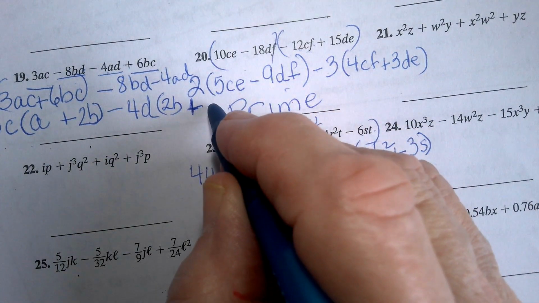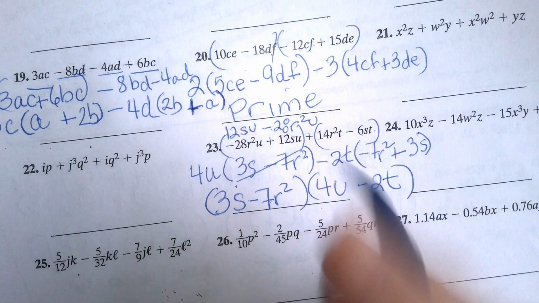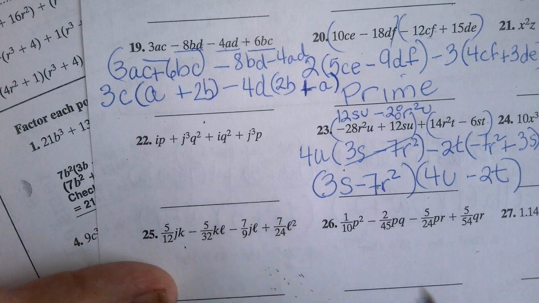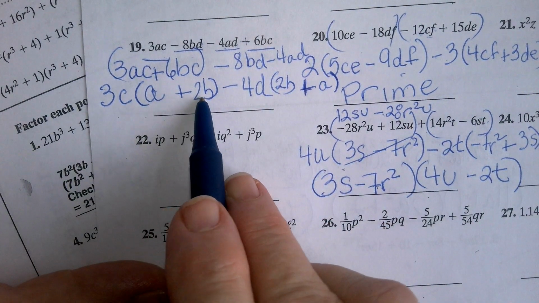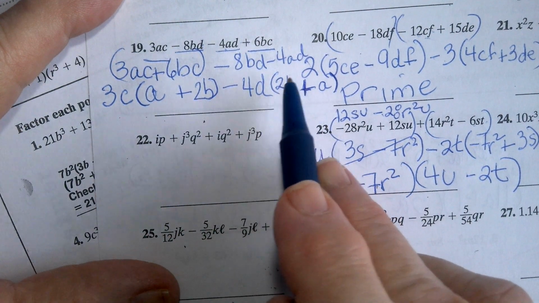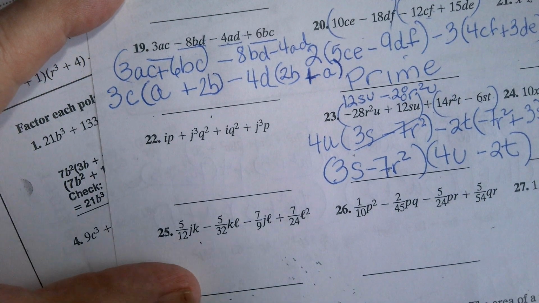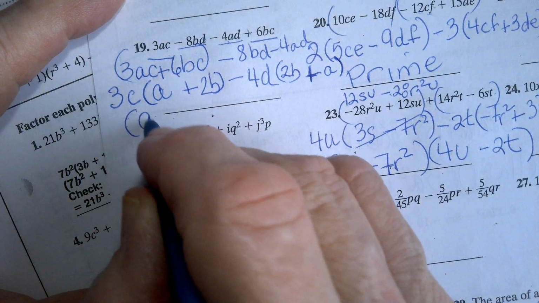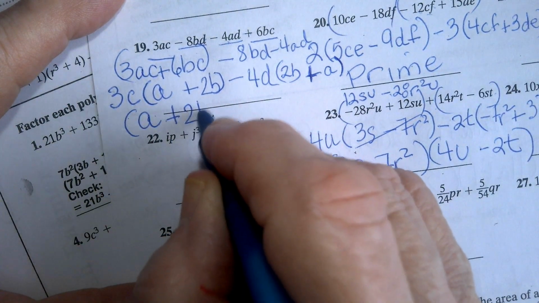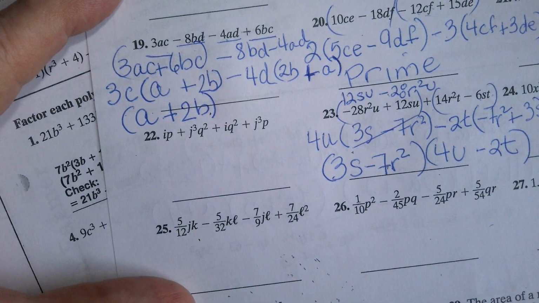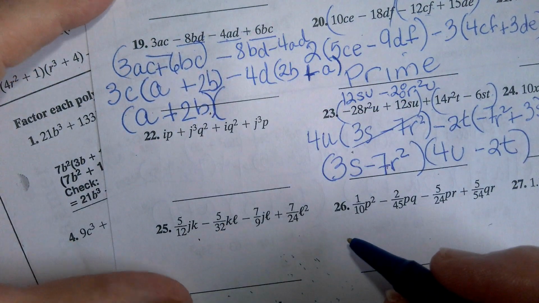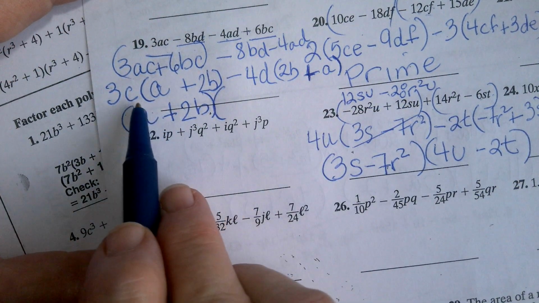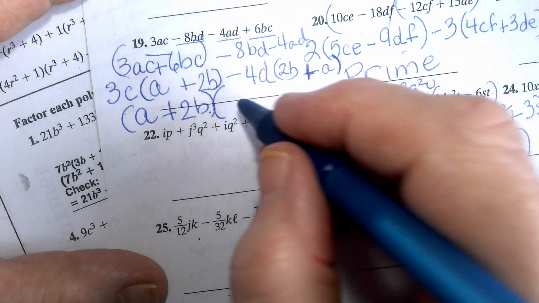The A. Okay, this works then. Then with that, I've got A plus 2B, and the other one I've got A plus 2B. So that works, so I can pull out my A plus 2B. And then what would be left? 3C minus 4D.